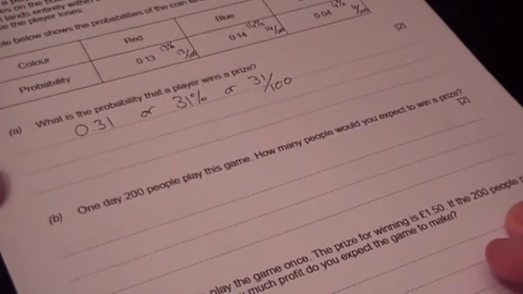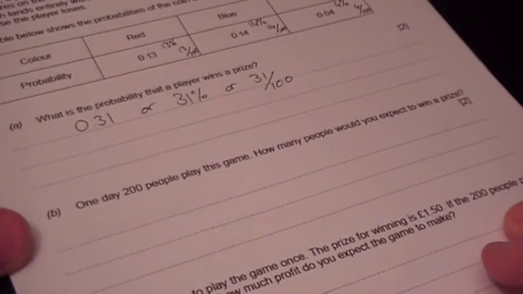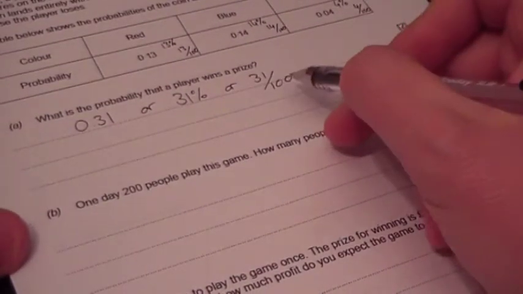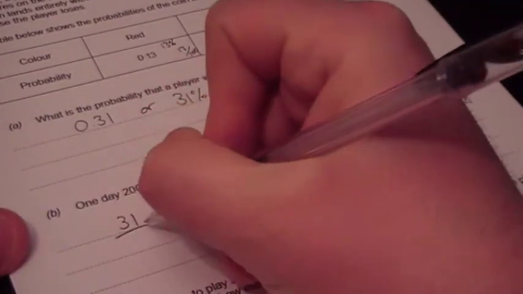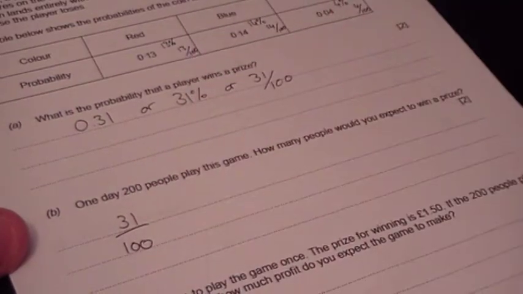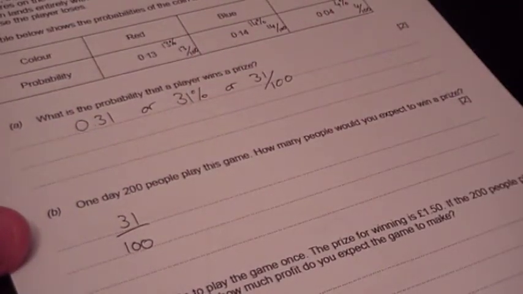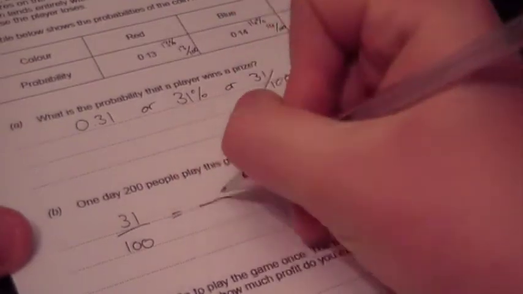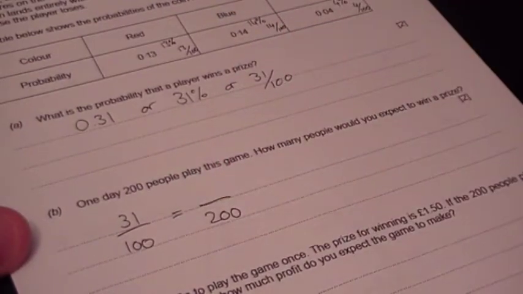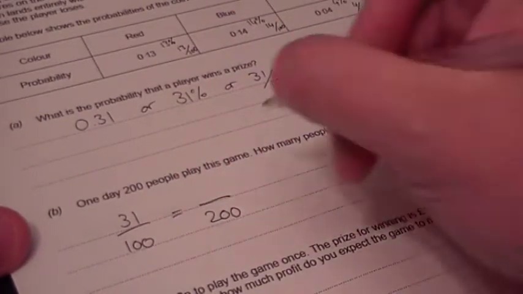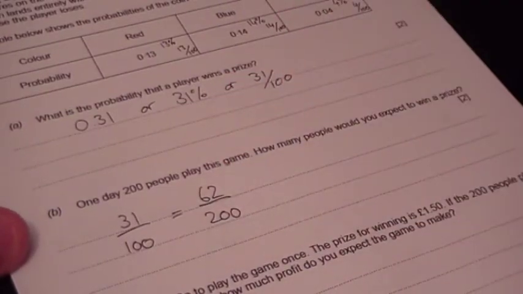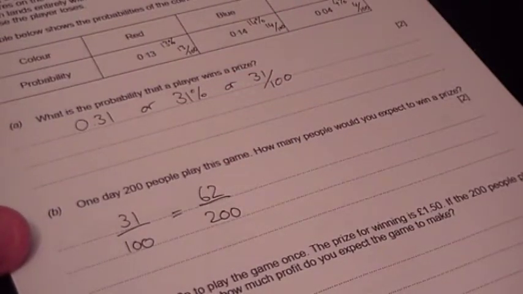One day 200 people play the game. How many people would you expect to win a prize? Well, if I take my answer there, 31 out of 100, that means if 100 people played the game, we'd expect 31 to win. So if I'm looking for 200 people playing the game, I know that's double. And double 31 is 62. So 62 out of the 200 would win.